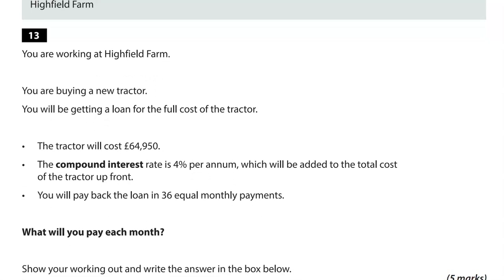You're working at Highfield Farm. You're buying a new tractor. You'll be getting a loan for the full cost of the tractor. The tractor will cost £64,950. The compound interest rate is 4% per annum, which will be added to the total cost of the tractor up front. You will pay back the loan in 36 equal monthly payments. What will you pay each month? Show your working out and write the answer in the box below.